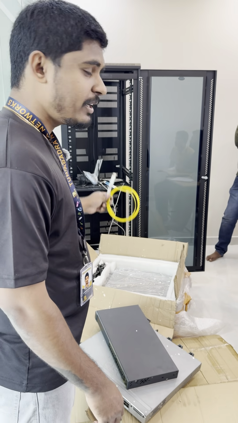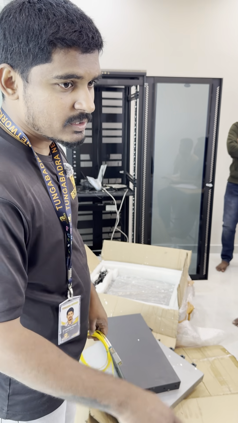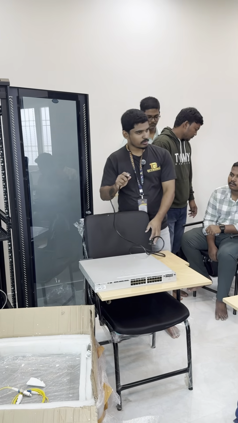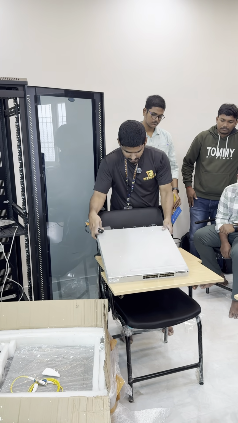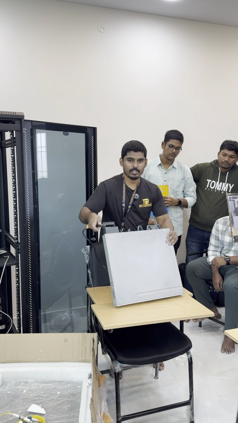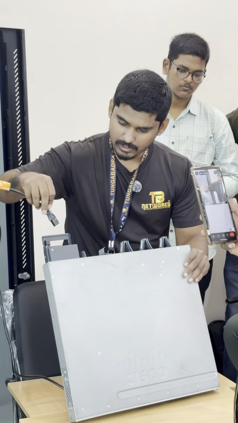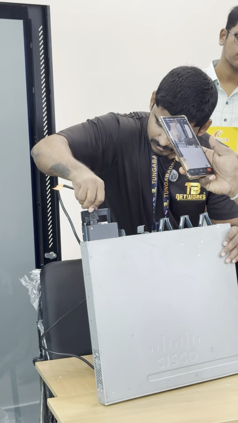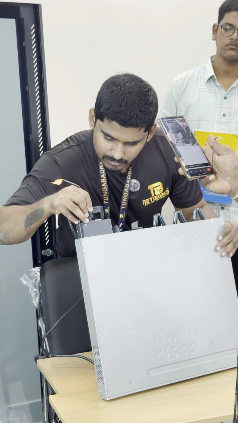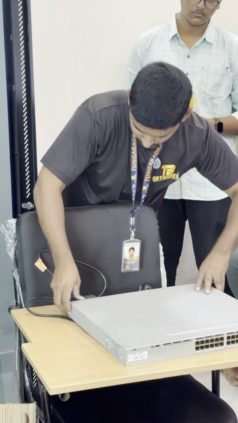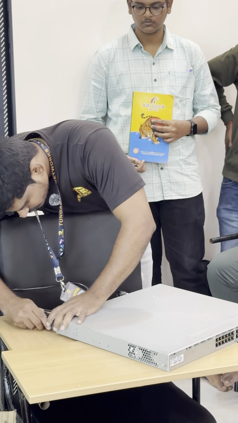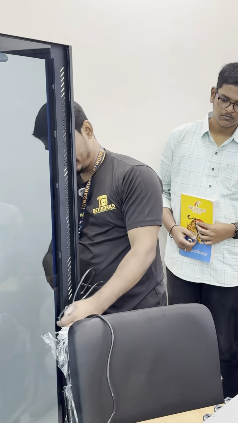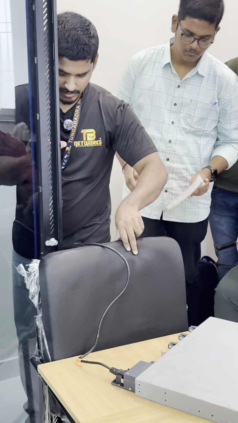Shall we immediately log into the device and configure SSH? Are you ready? Online guys, are you ready? You know this already. Monitor. I am going to connect a power cable here. Okay, I am going to connect a power cable.